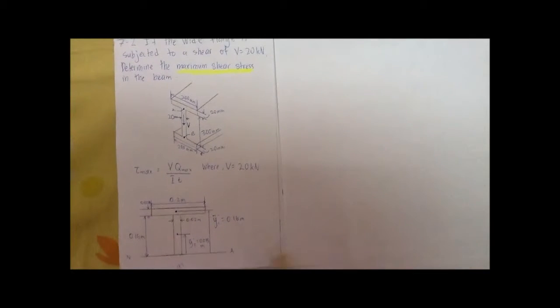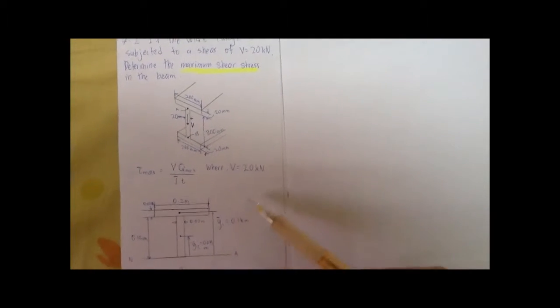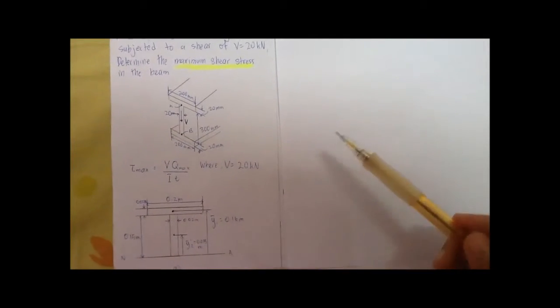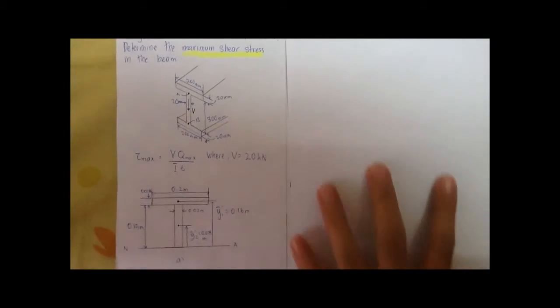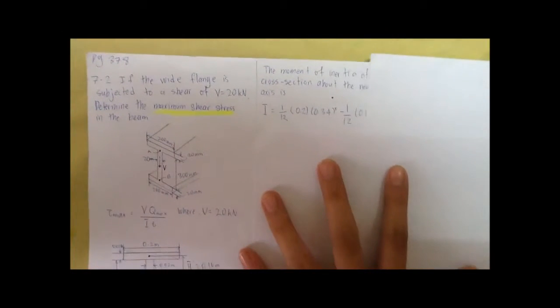In order to find the Qmax and the moment of inertia I, I draw a new figure of the beam. We start from the neutral axis, and let's find the moment of inertia.